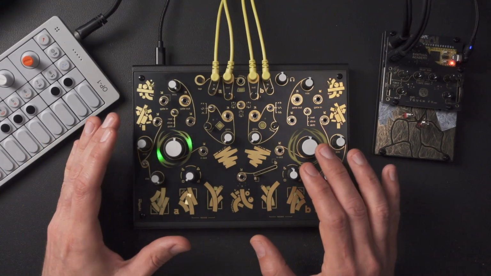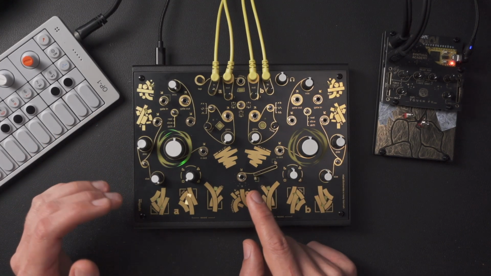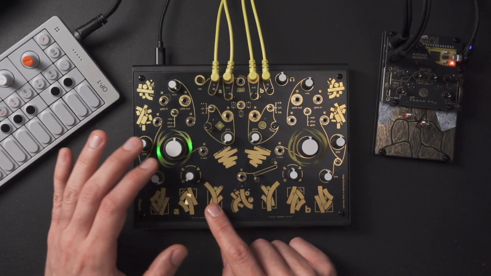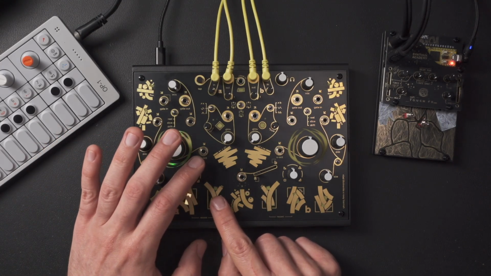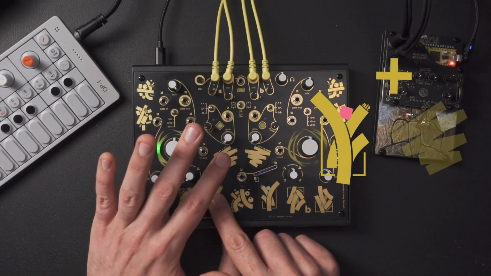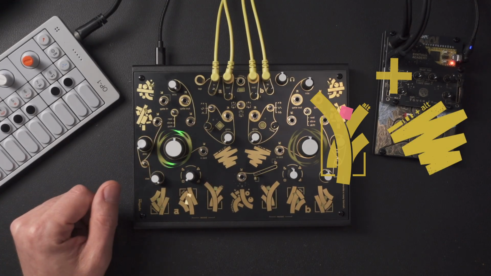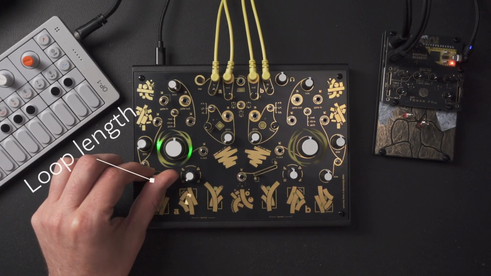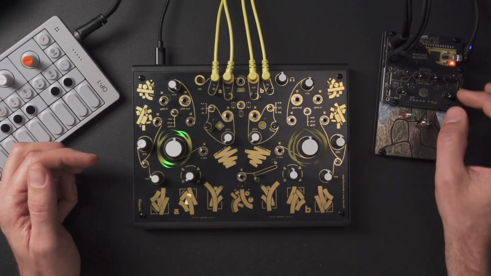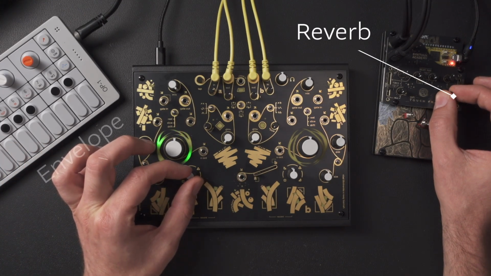Great. Now, what I can do is I can implement a sequence into this. And let's add some reverb and change the envelope shape.